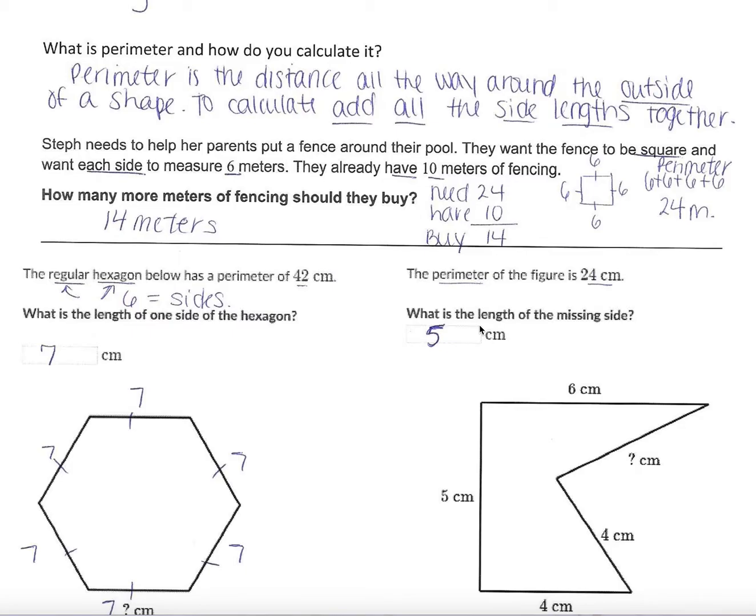Here's the situation. Steph needs to help her parents put a fence around their pool. They want the fence to be a square and want each side to measure 6 meters. They already have 10 meters of fencing. How many more meters of fencing should they buy?